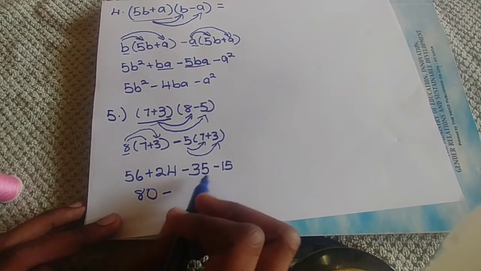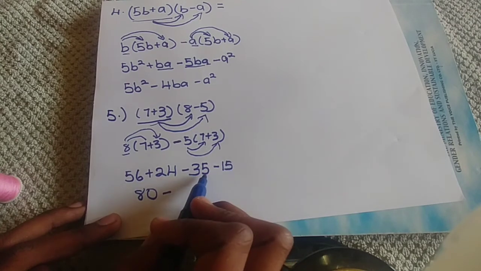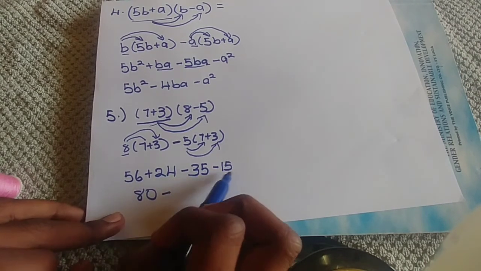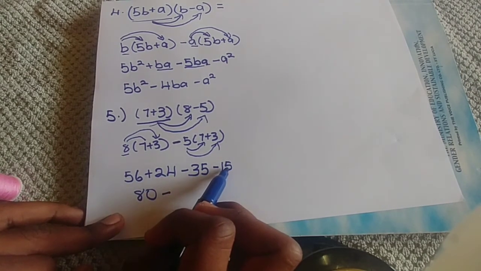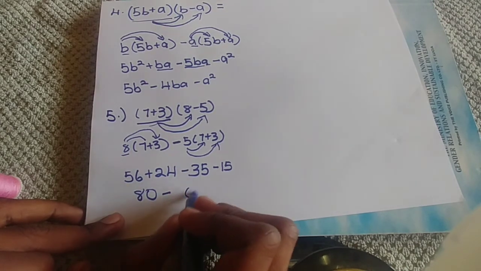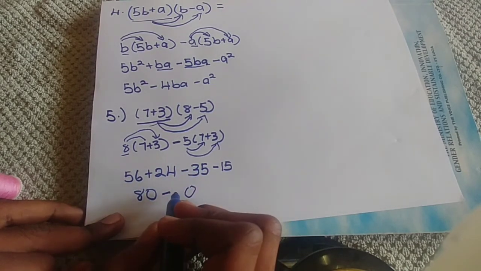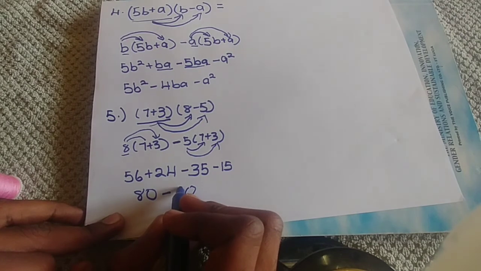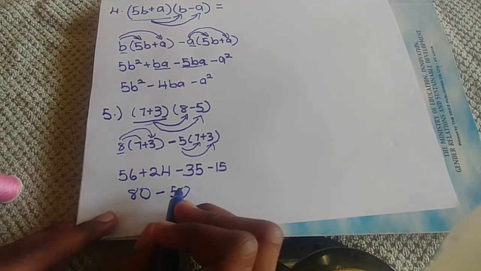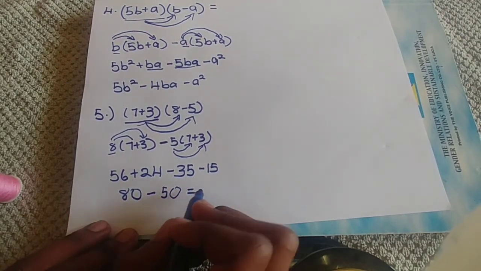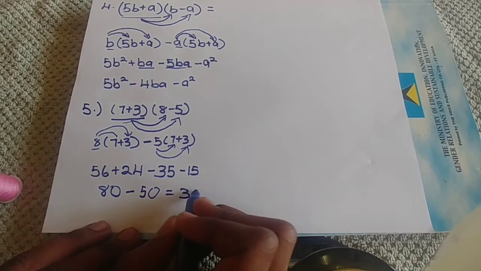And when you simplify this, 35 and 15 gives 50. So that's 80 minus 50, and that is 30.